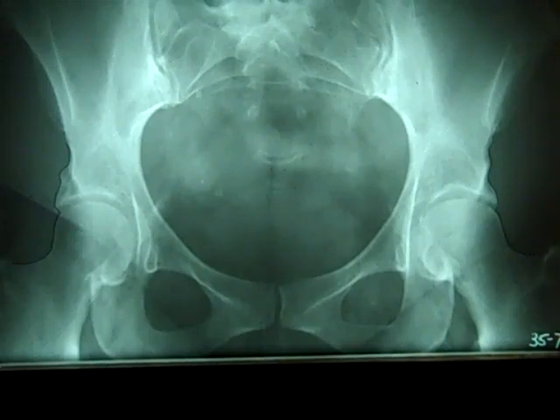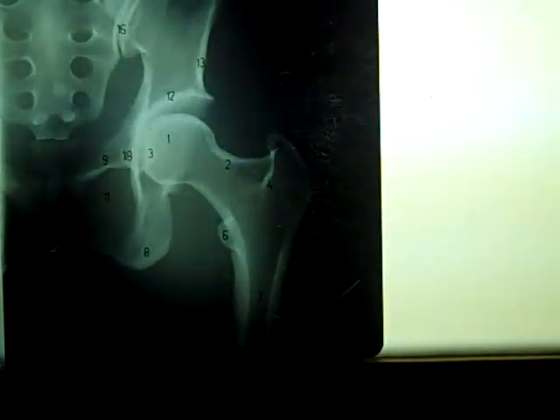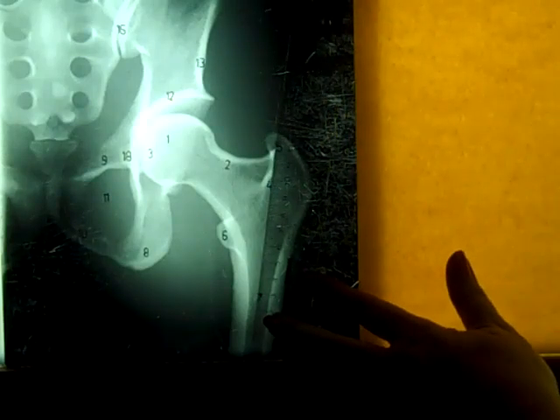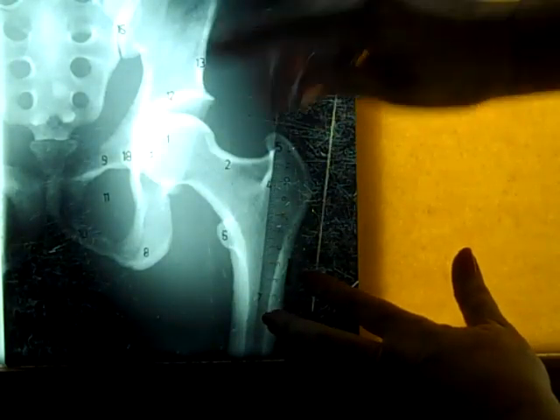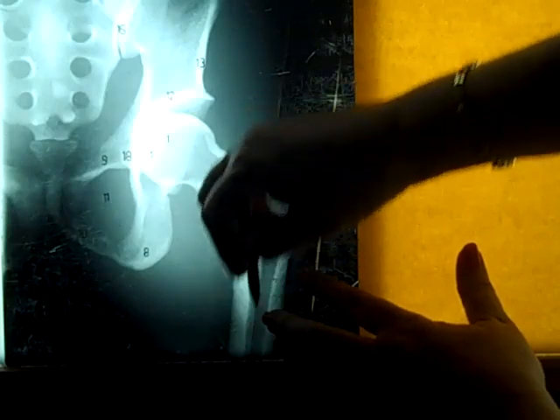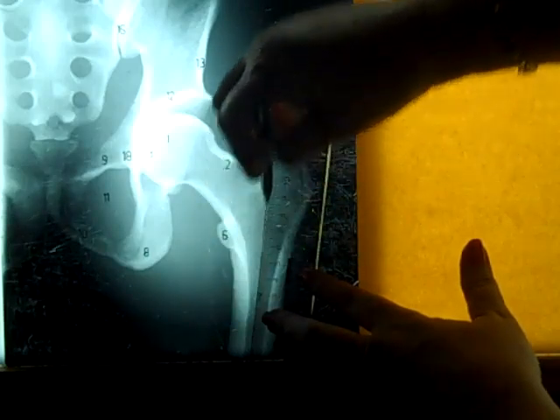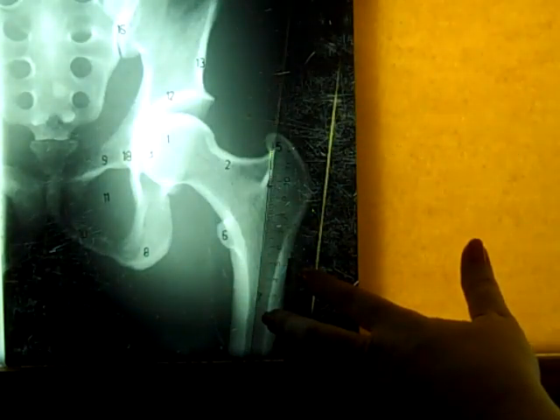The next one on this page, which I'm going to switch out films and go back to that phantom view that I've been using, is called Skinner's. And Skinner's has two lines. The first line represents the mid-axis of the shaft of the femur. And so you just draw a line, and most people can just eye that without having to put dots. So you just draw a line representing the mid-axis of the shaft of the femur.